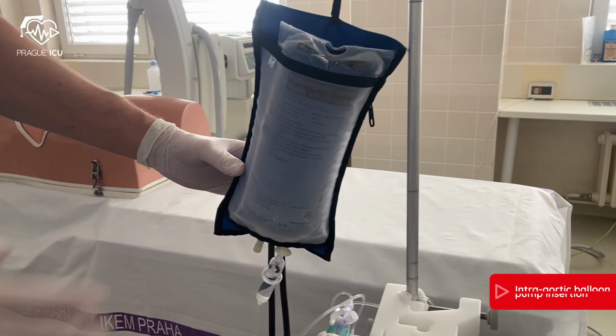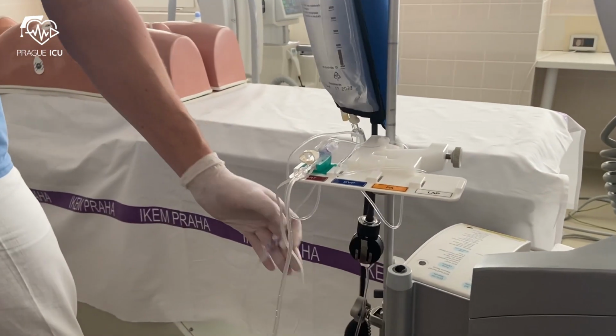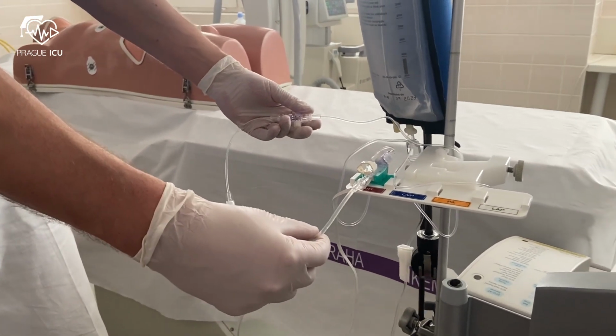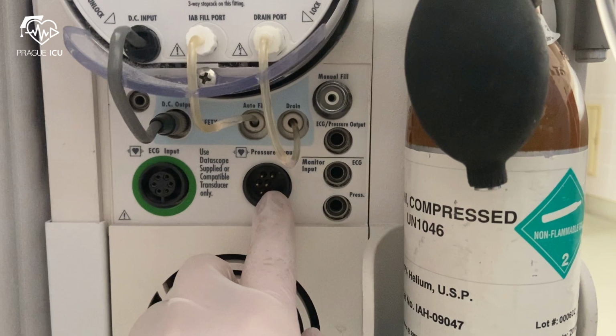Before the procedure, prime and hang a single transducer setup. Then connect the transducer cables between tubing and console. Attach the end of the cable here to the pressure input slot.